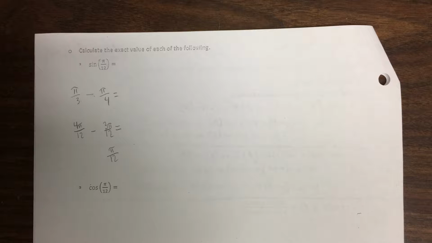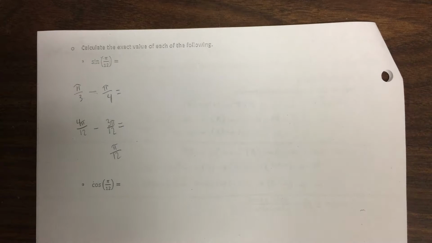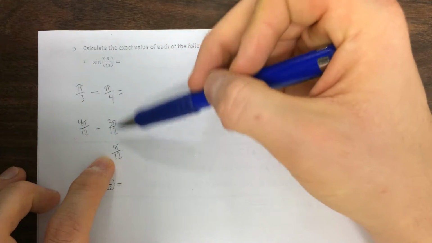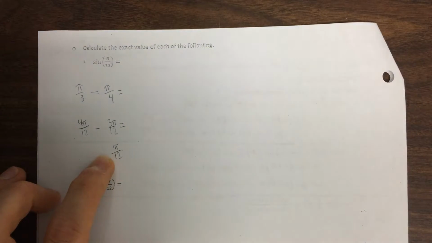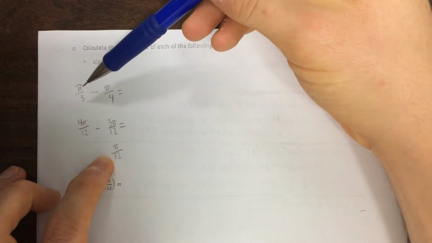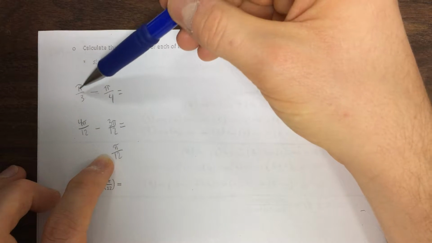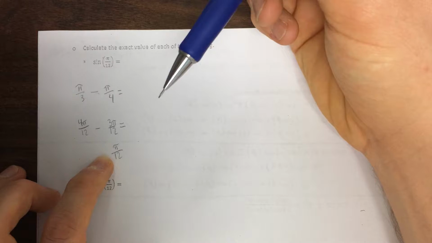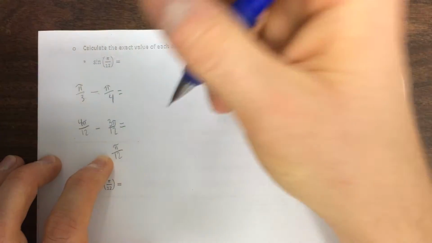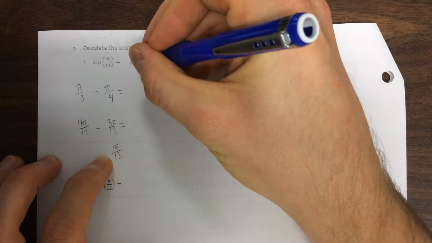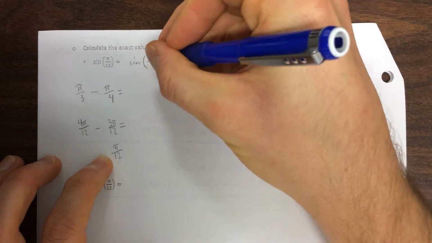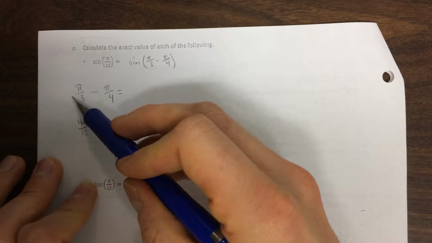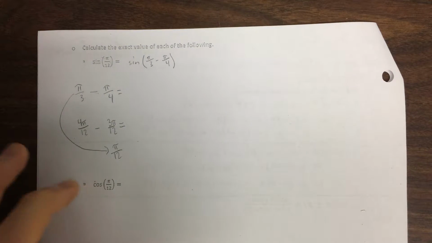And so now, this is why this is helpful. We have pi over 12. We just showed that pi over 3 minus pi over 4 equals pi over 12. We also can see that if you have a unit circle, which is also something you're going to need, these two radian measures fall directly on your unit circle, which is helpful. And so what we can say is this is sine of pi over 3 minus pi over 4, since we showed that this equals pi over 12.